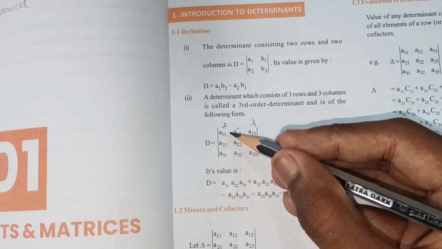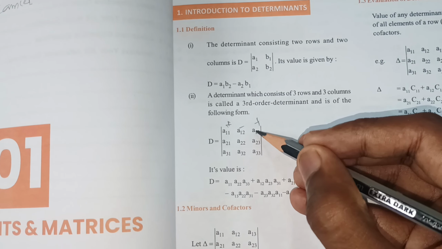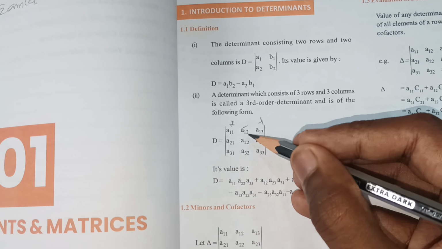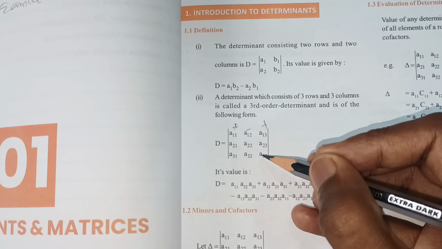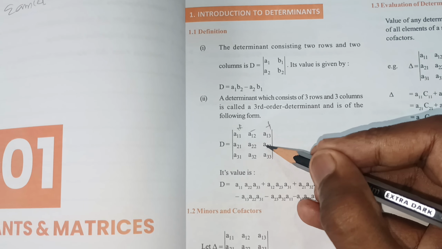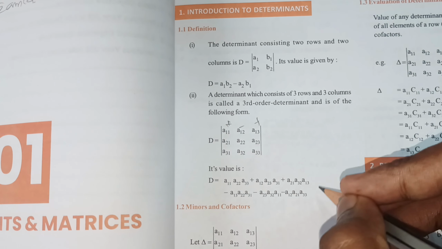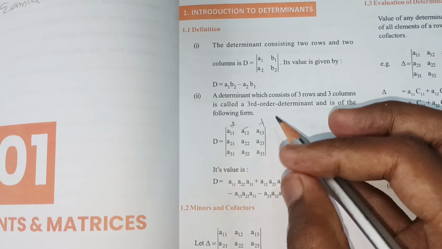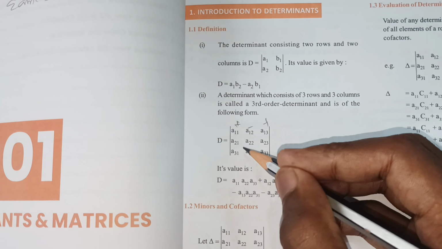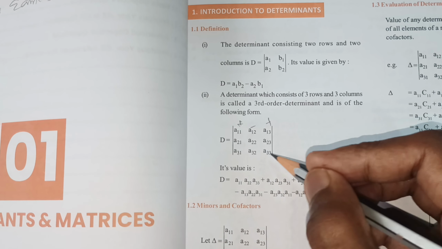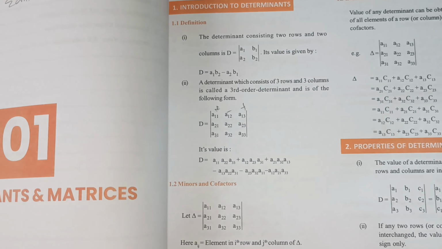First, this row and this column are erased and the remaining elements are multiplied crosswise. Then a12 into (a21 a33 minus a31 a23) with a minus sign, and here also this row and column are erased and the remaining are multiplied. Lastly we get the answer as this one. This is the determinant of the given matrix.